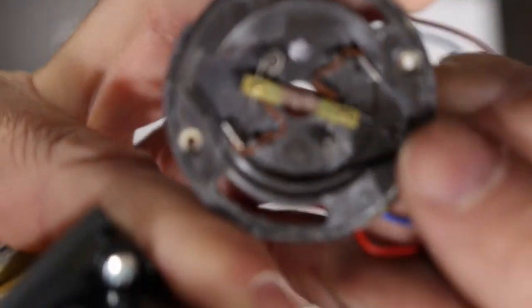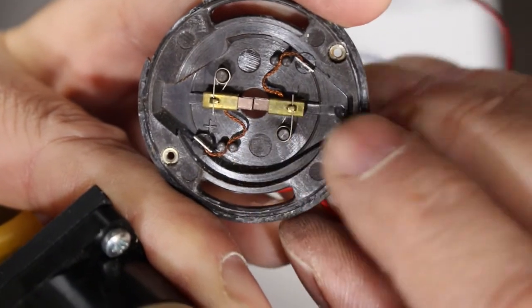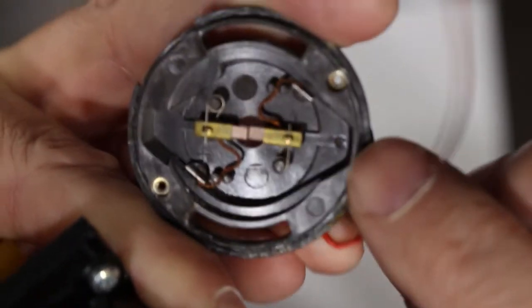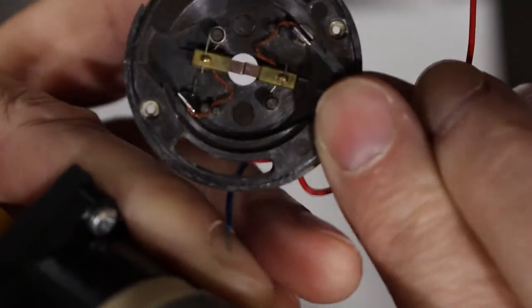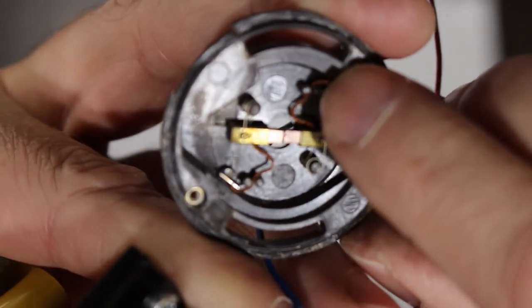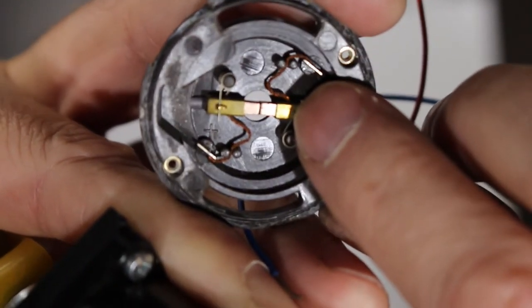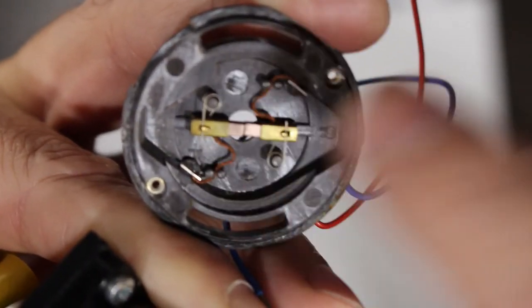Here are the brushes. So basically, electricity comes from the blue wire, gets connected here permanently, follows this wire around to this brush. The red wire comes in over here to this brush.